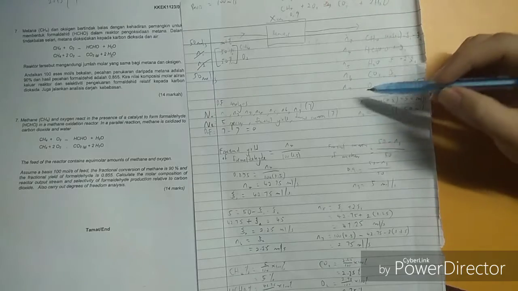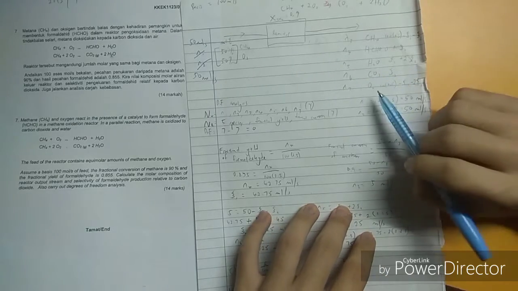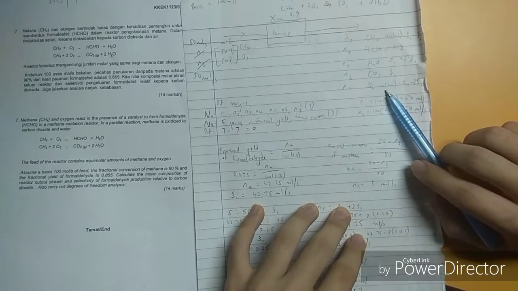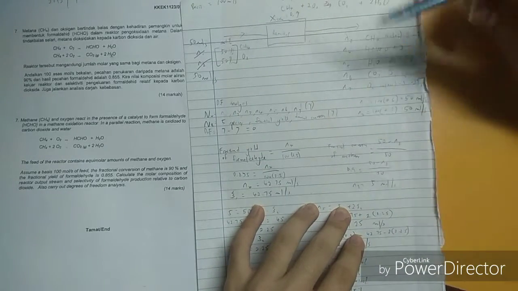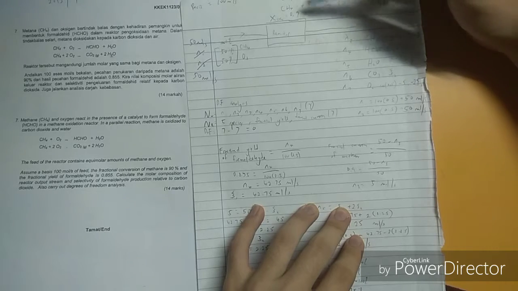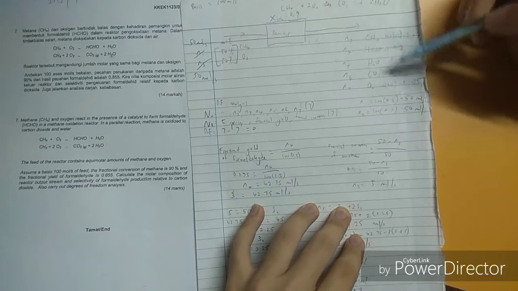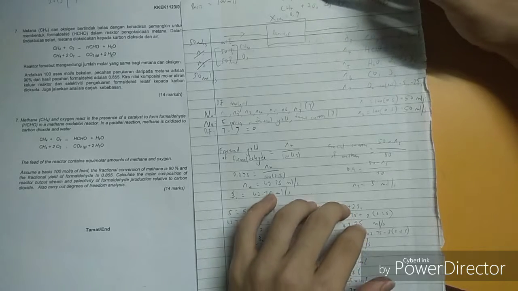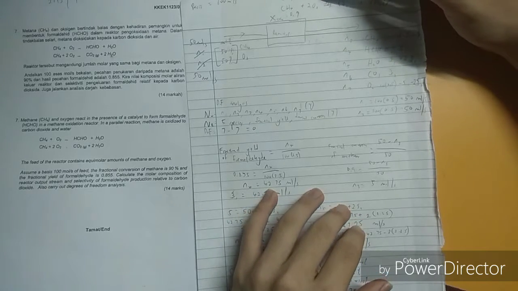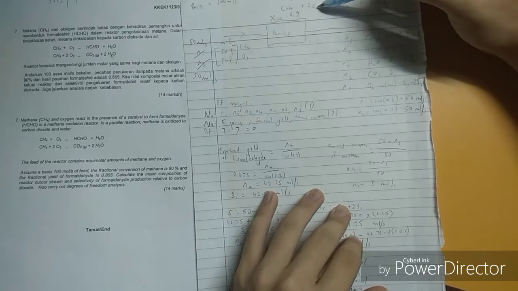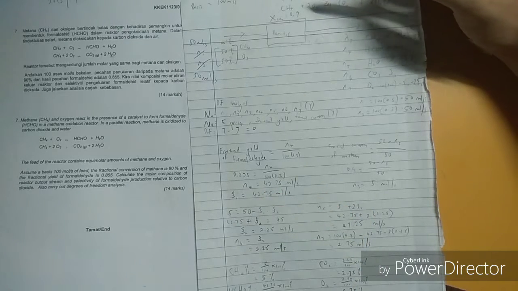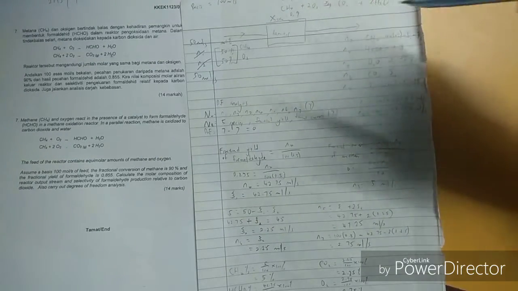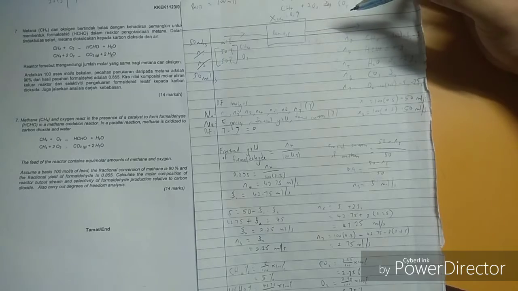coefficient is 1. How about N7? N7 is O2. O2 initial is 50 mole percent, so we just put 50, and the O2 is in the front as a reactant, so we just use minus. If product, we just plus. So for the reactant we just minus 1 C1 from reaction 1 and 2 C2 because this coefficient is 2. So after we finish all this product, we can finish up the DOF.